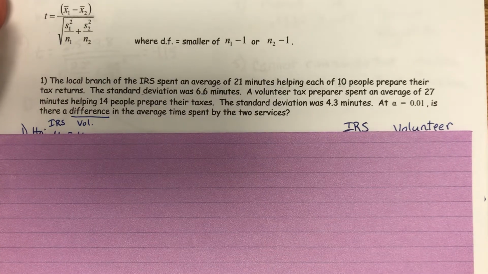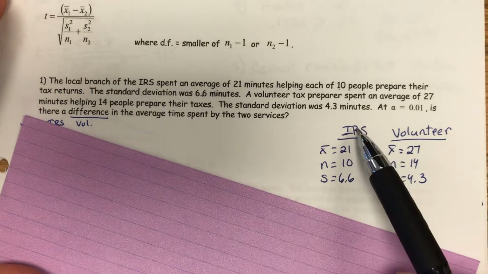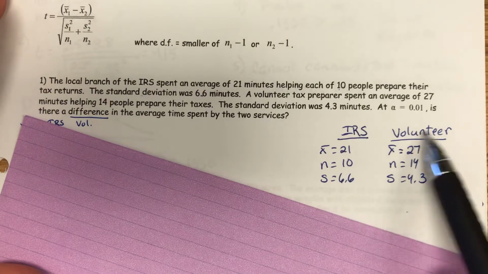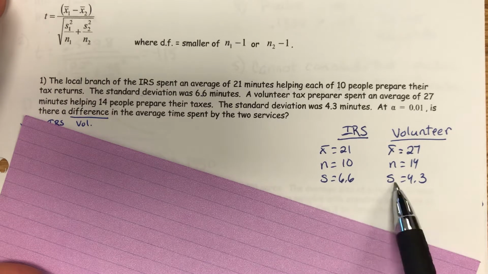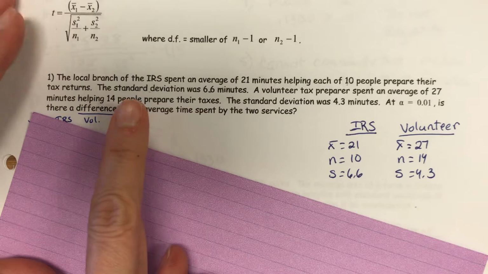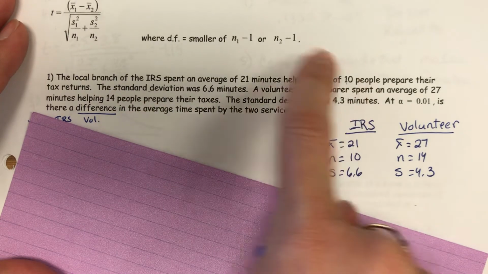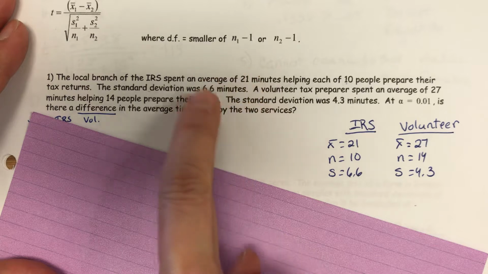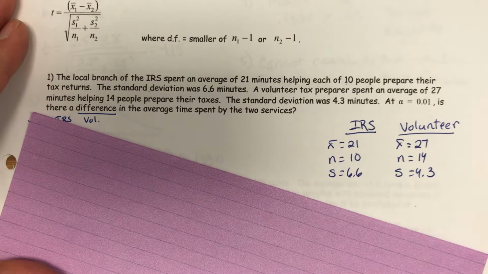So the first thing you want to do is organize all your information. I did that off to the side. My first category is the IRS. My second category is the volunteer tax preparer. I used S because we were not told specifically that they were population standard deviations. It was 10 people, with a mean of 21 minutes and a standard deviation of 6.6. So that's a sample mean.